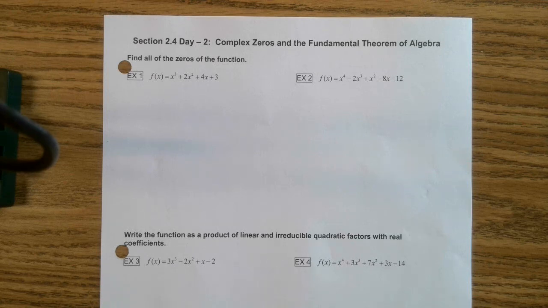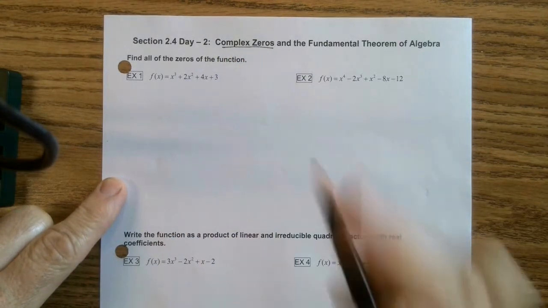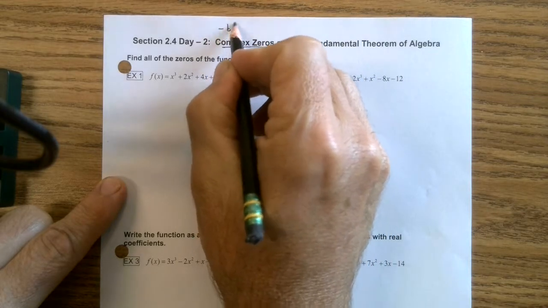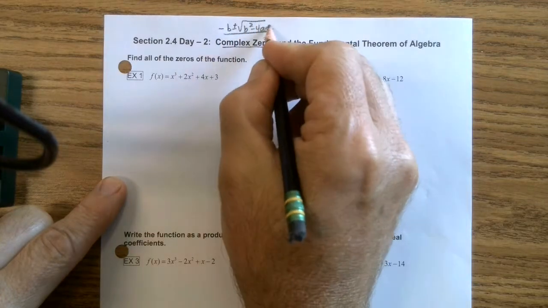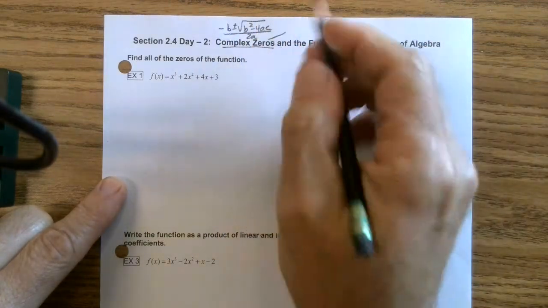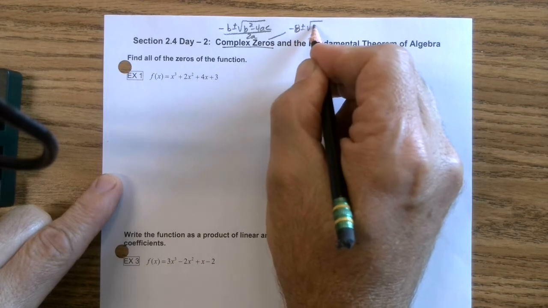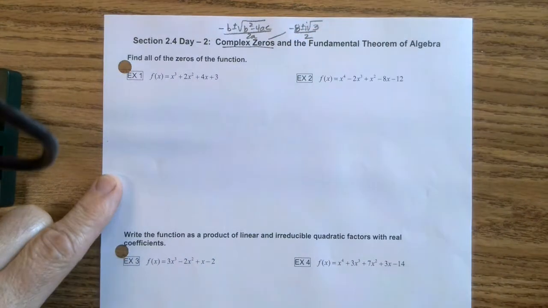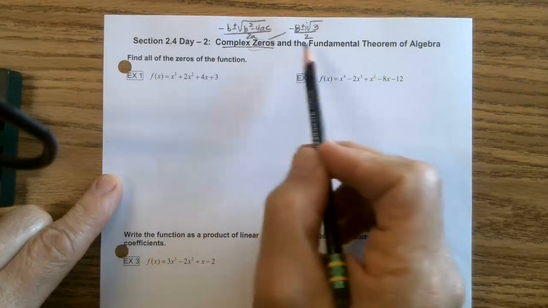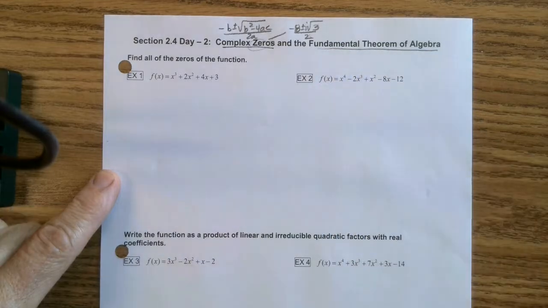Here we go, section 2.4, day 2, complex zeros, which means if I had the quadratic formula, negative b plus or minus the square root of b squared minus 4ac all over 2a, I might get stuff like this: negative 8 plus or minus the square root of 3 all over 2, something like that. Or I could even have an i in there. These are considered complex zeros. And the fundamental theorem of algebra, we'll talk about that in a minute.